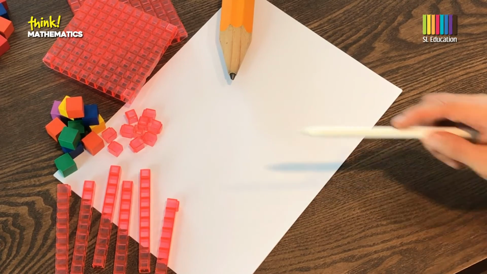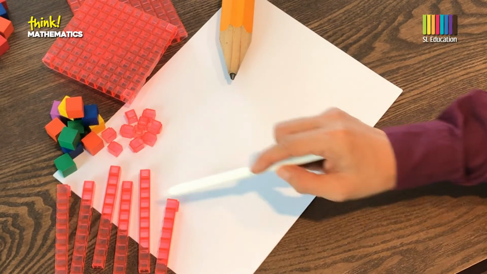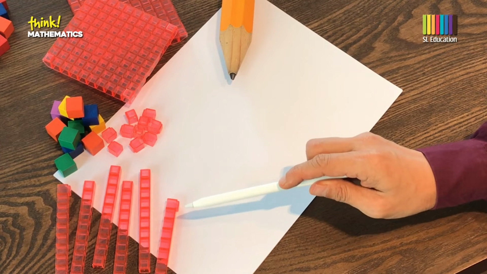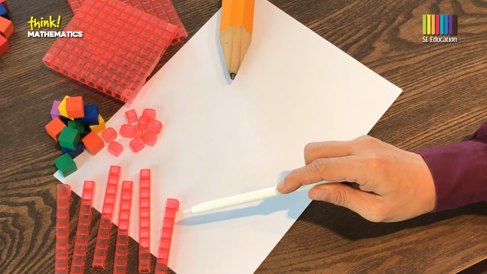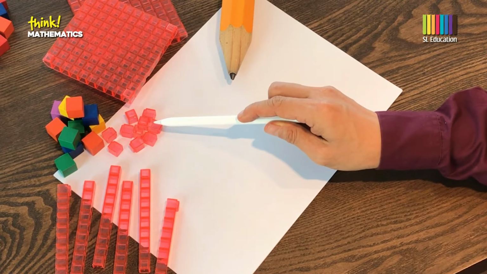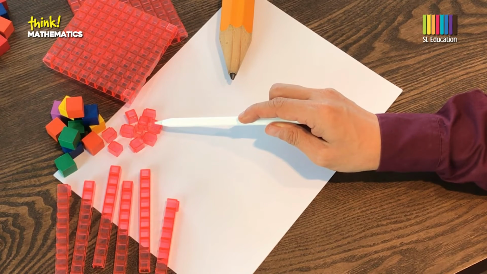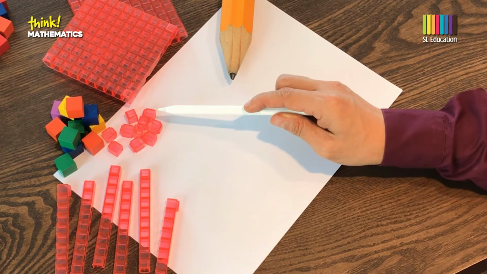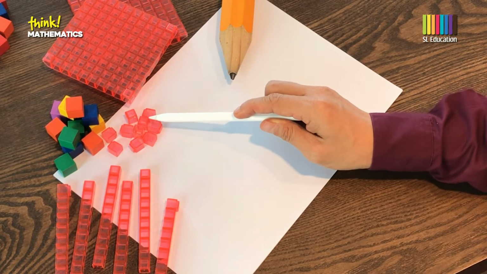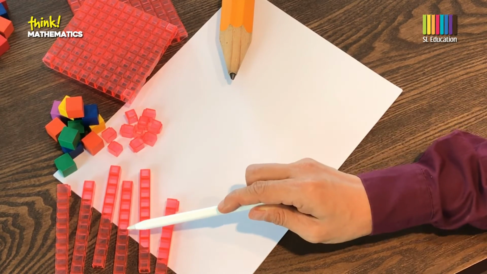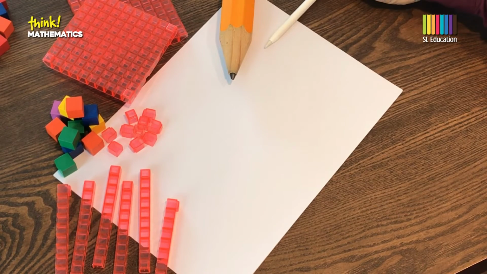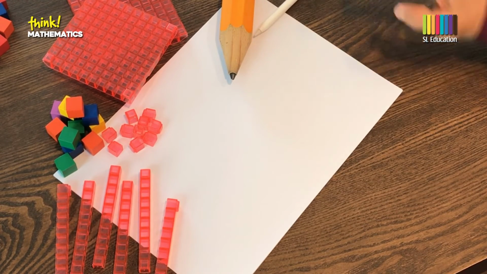What if we use only the tens? And then later, we use 5 tens and 1 hundredth. And then later, 4 tens and 2 hundredths, 3 tens and 3 hundredths, and so on. Can we make a systematic list?